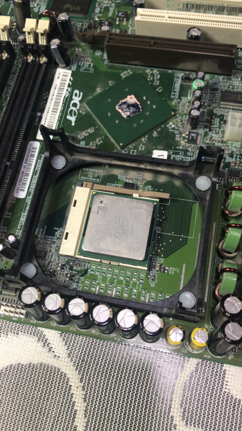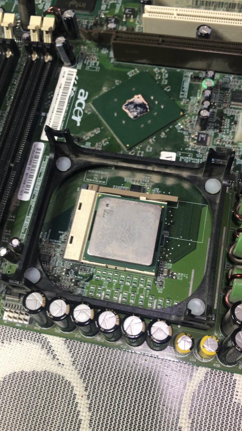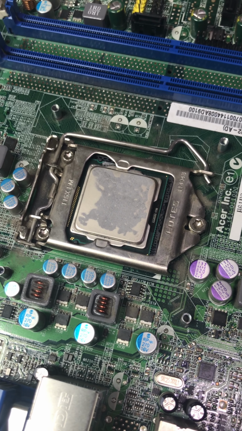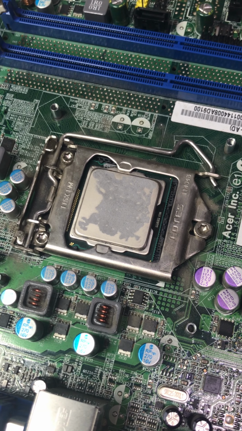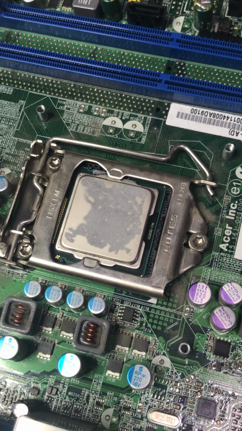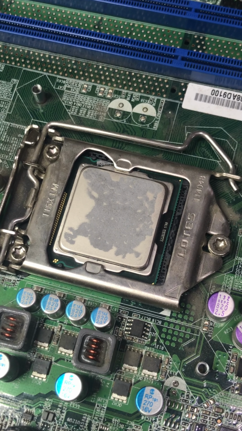A CPU socket, also known as a processor socket or a CPU slot, is a mechanical component on a computer motherboard that's designed to hold a central processing unit. The CPU is the brain of the computer, responsible for executing instructions and performing calculations.